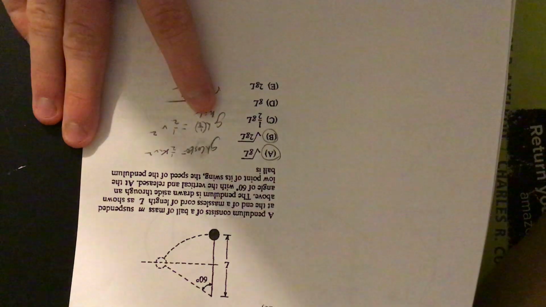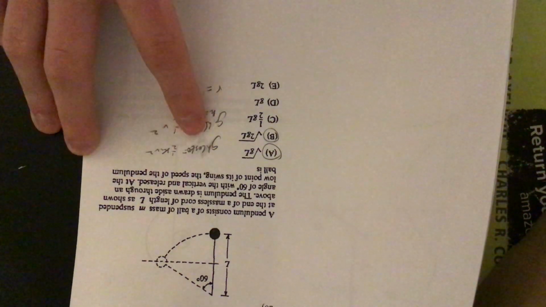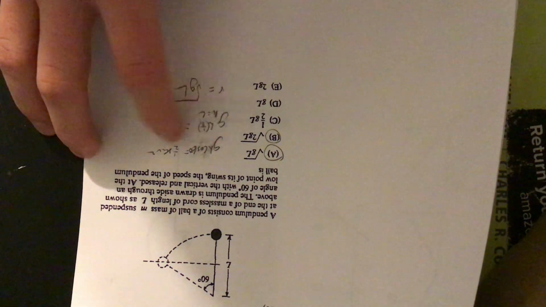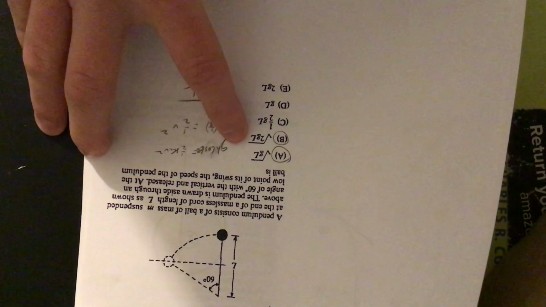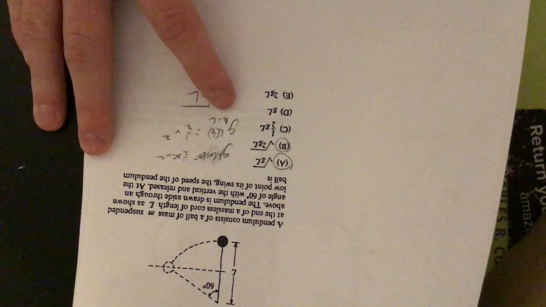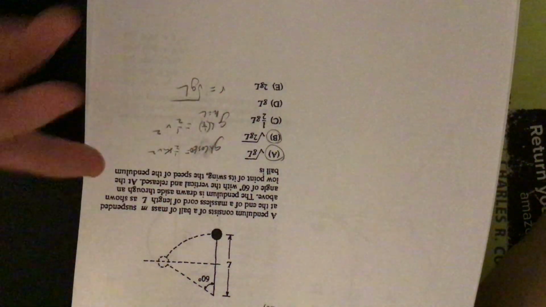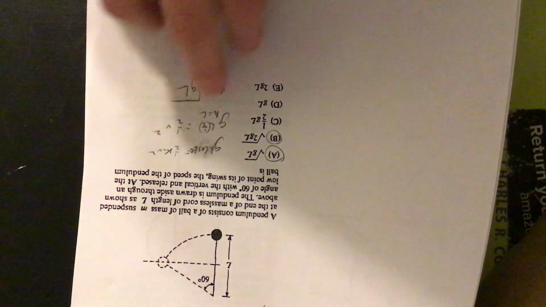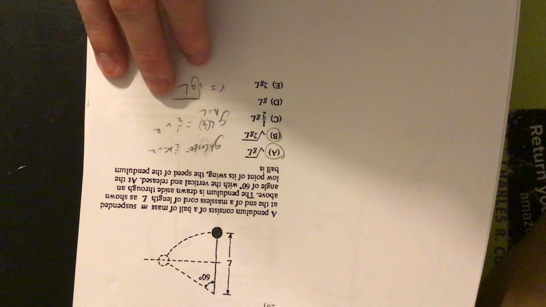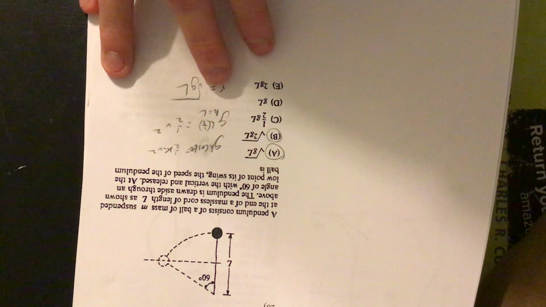So gh times cosine of 60, 0.5, equals half of v squared. The m's cancel. H equals the L. So V equals radical GL.